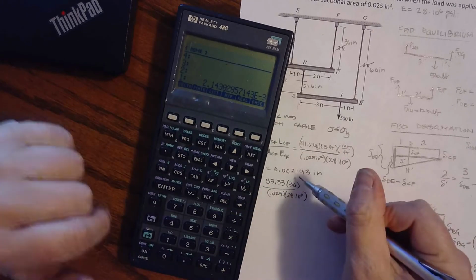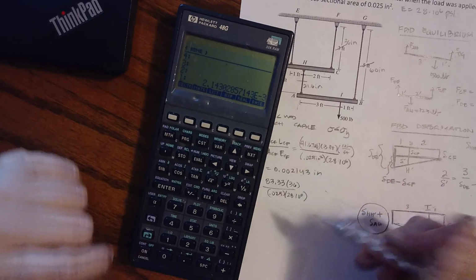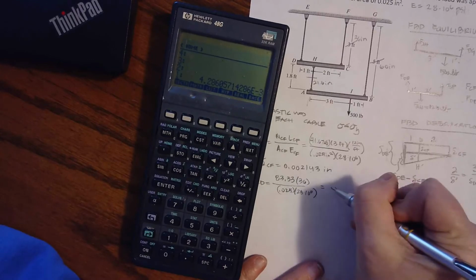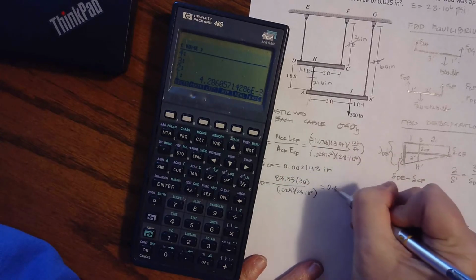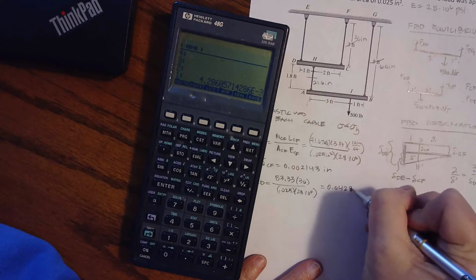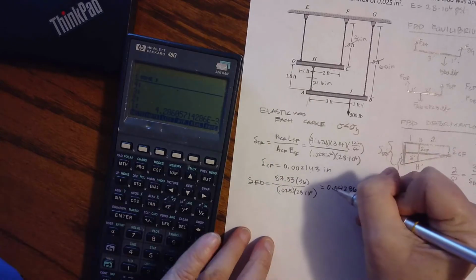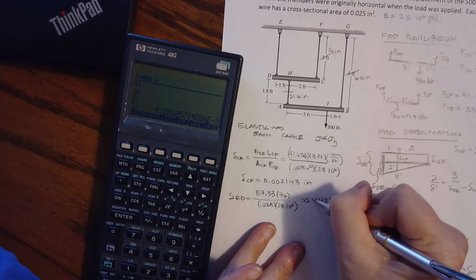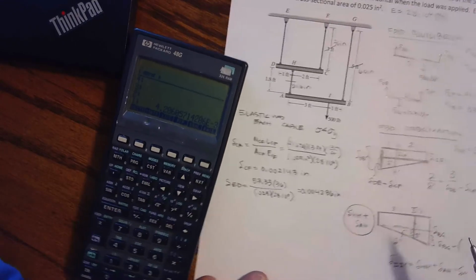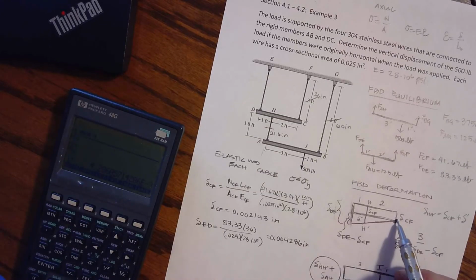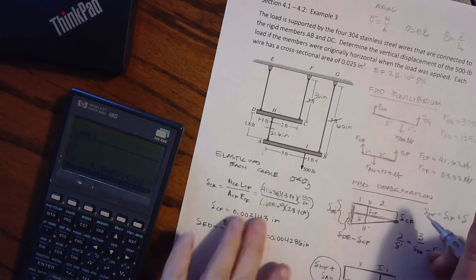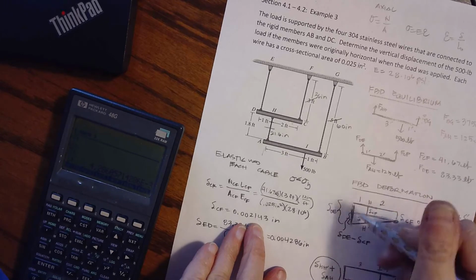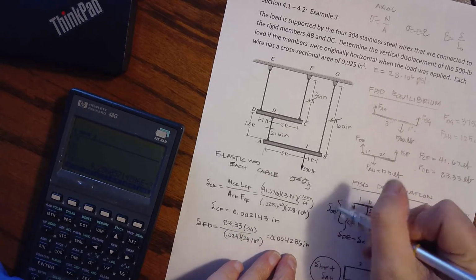And, you know, it should be twice that because we have twice the load. So we get 0.04286, 0.004286 inches. Okay, so now we can come back here to this. I know that CF is 0.002143, and I know that DE is 0.004286.